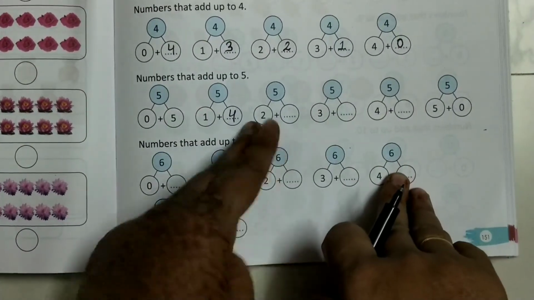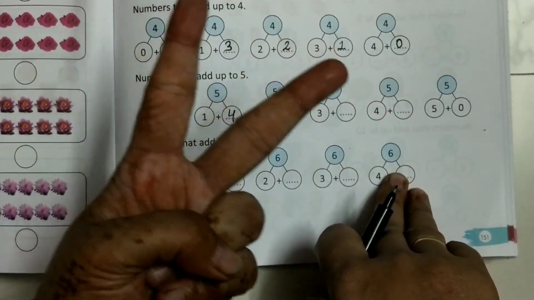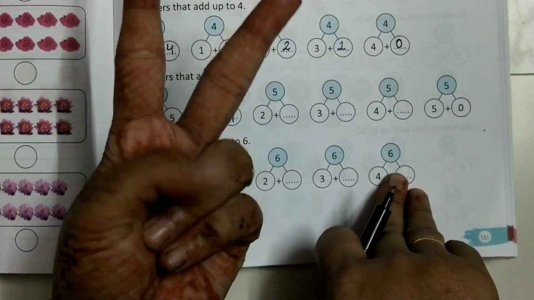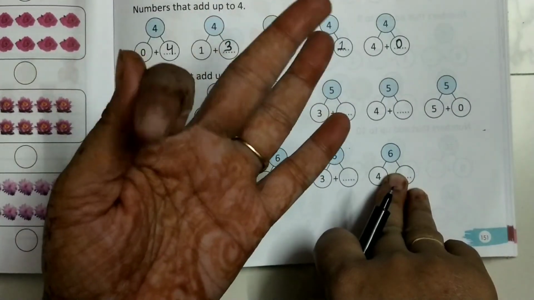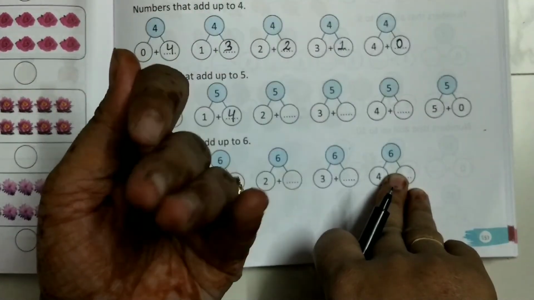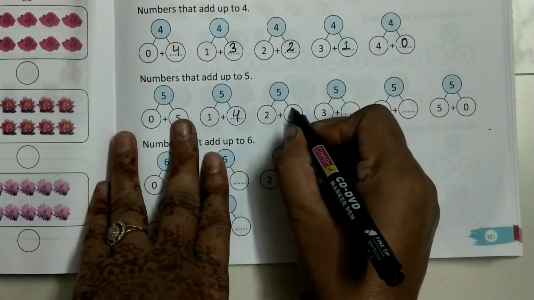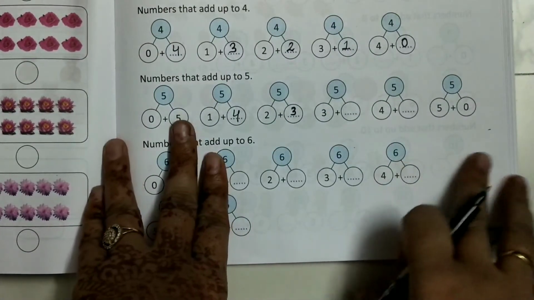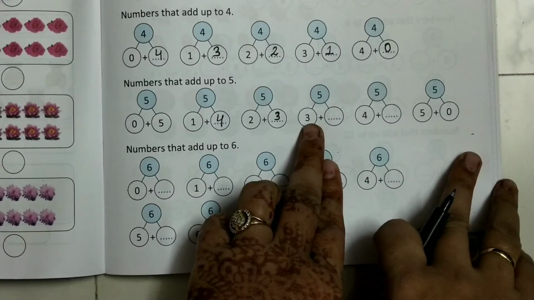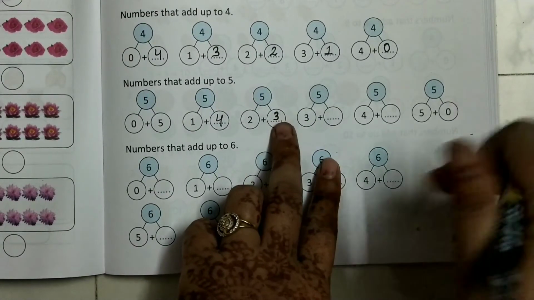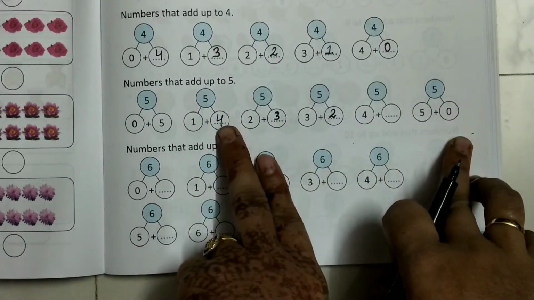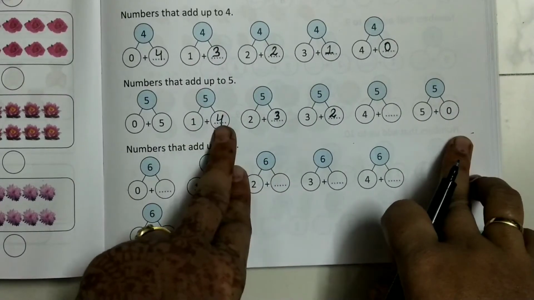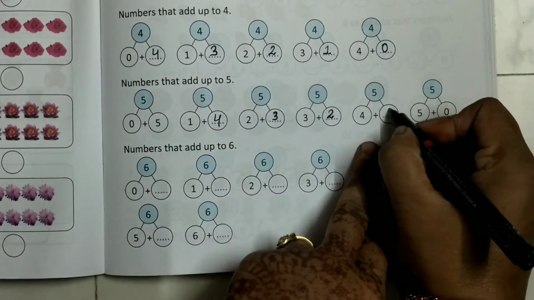Okay. And if we have 2 and we want it to be 5, how many fingers do we have to add? 1, 2 and 3. So we should add 3 to make it 5. Now again, if we have 3, what should we add? It will be 2. If we have 4, what should we add? Here it is already written, 1 plus 4. So it will be 4 plus 1.